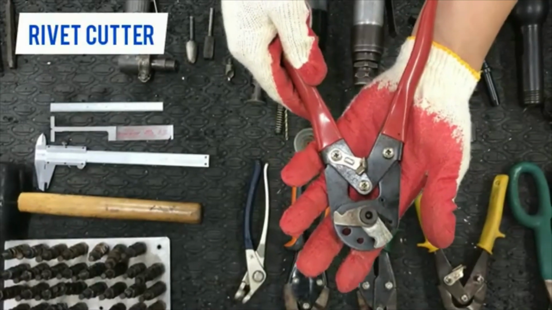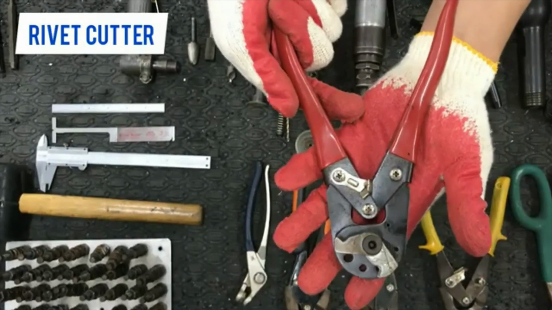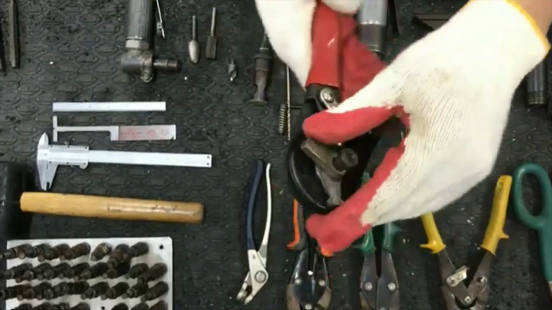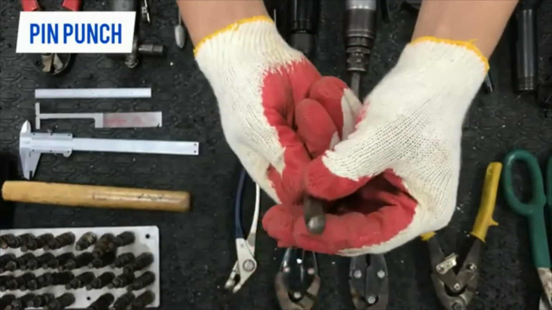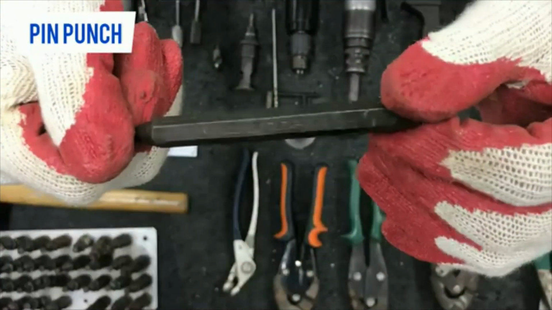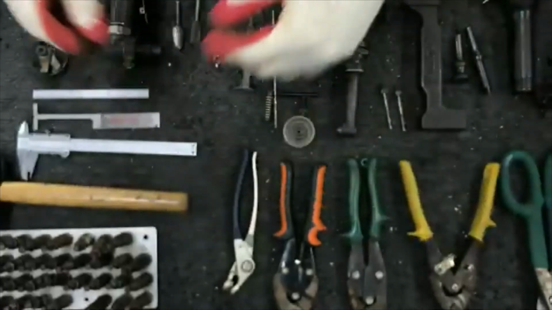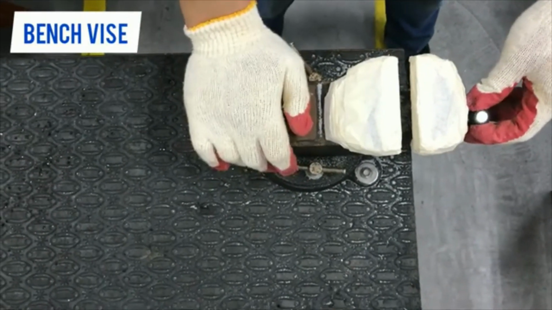Rivet cutters. Rivet cutters are used to trim rivets when the required rivet length is unavailable. A pin punch has a straight shank characterized by a hexagonal body. Can you see that? There we go. So here we have our bench vise.